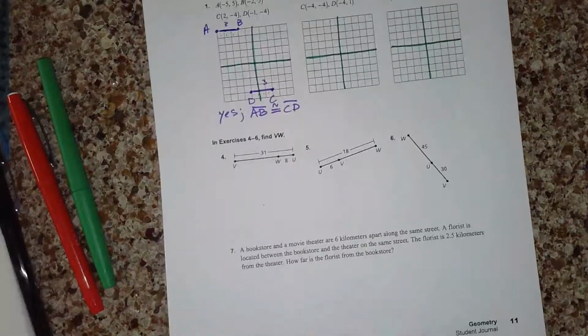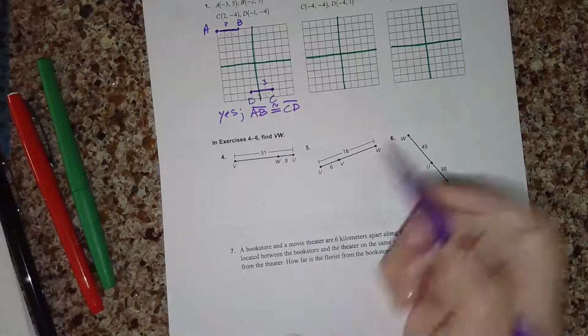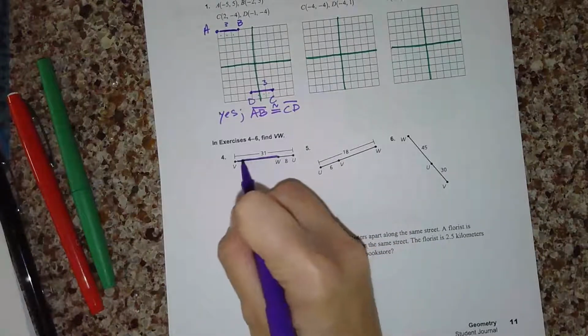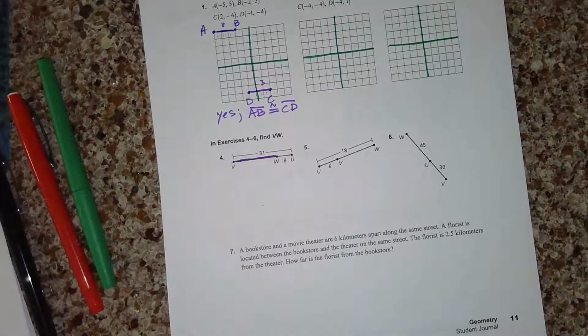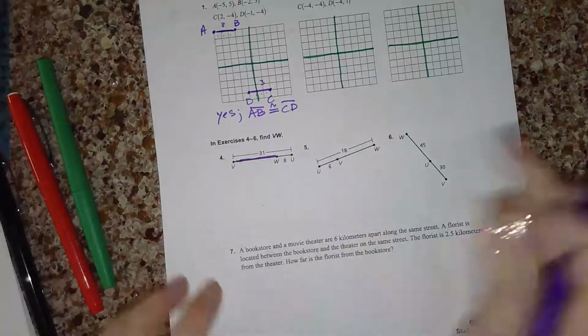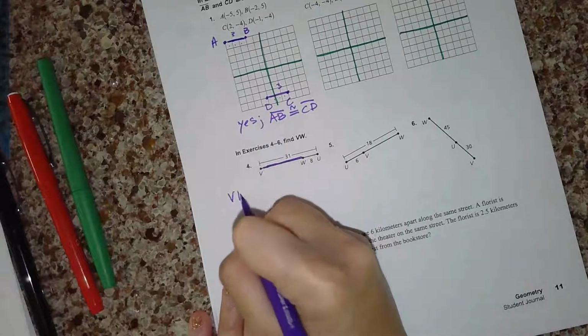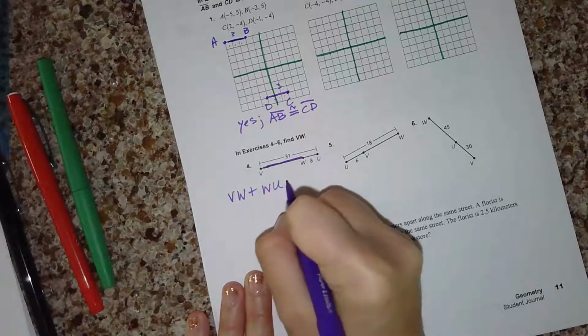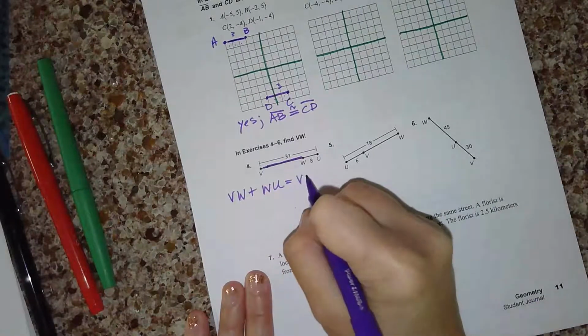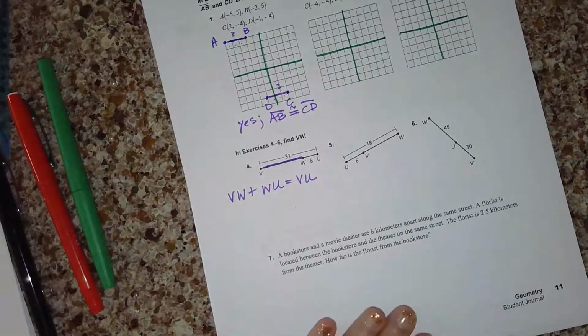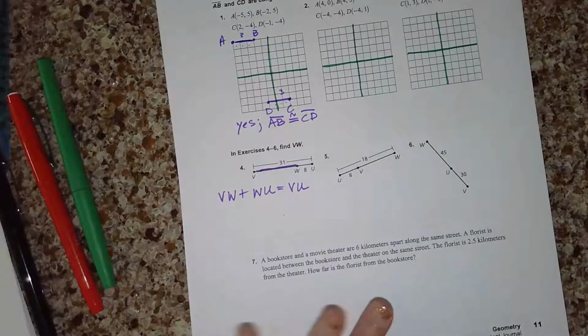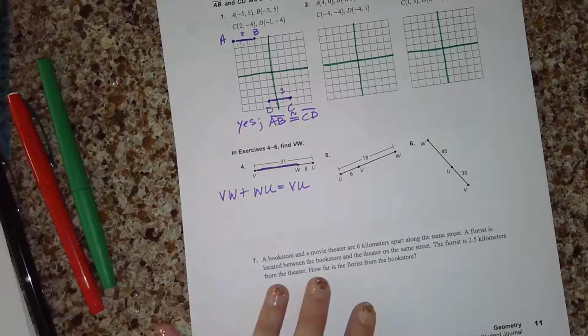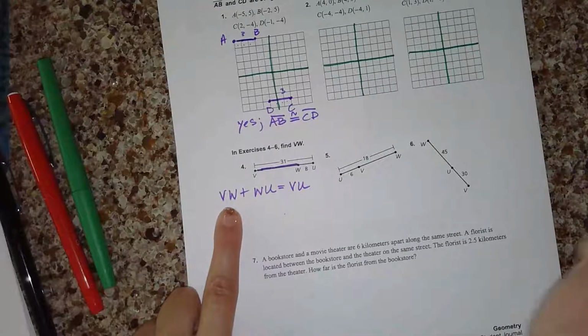All right, skipping down. So here are some basic examples of how you use that segment addition postulate. They're asking to find the length of VW. So V to W is right here. And again, I don't expect you to set up an equation, but if you were to, you might say the distance from V to W plus the distance from W to U has to equal the distance from V to U. So that's how you'd set up the algebra problem if you were actually going to follow the postulate exactly. And then you just fill in what you know.